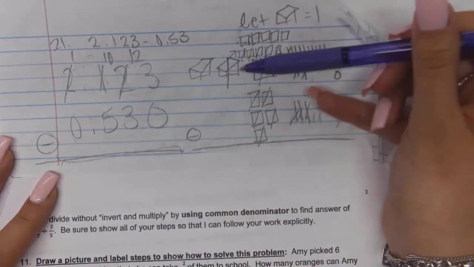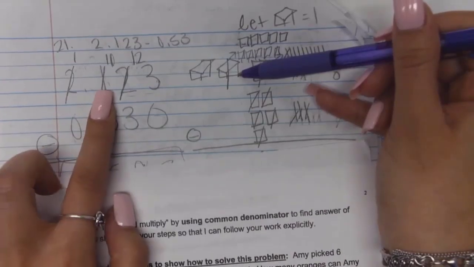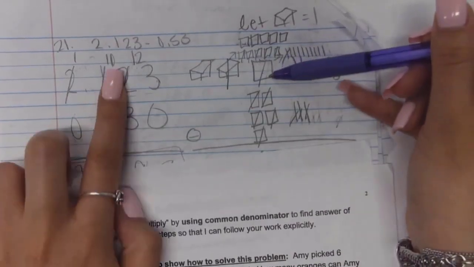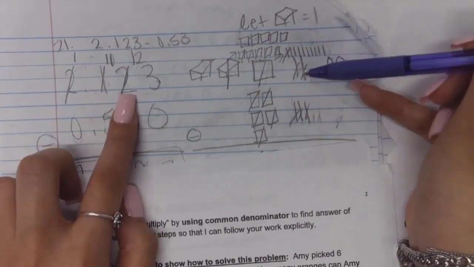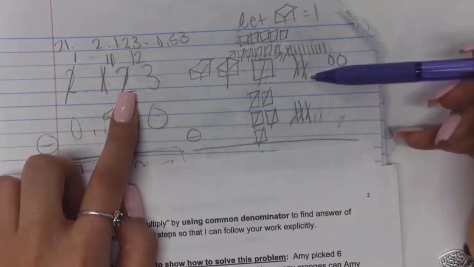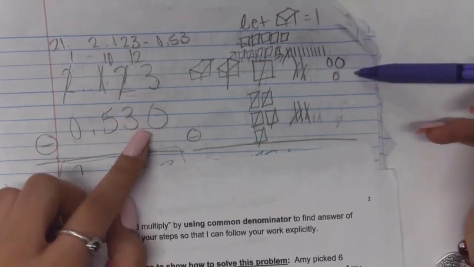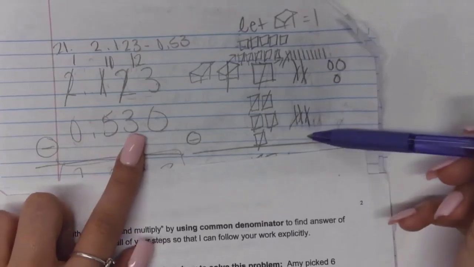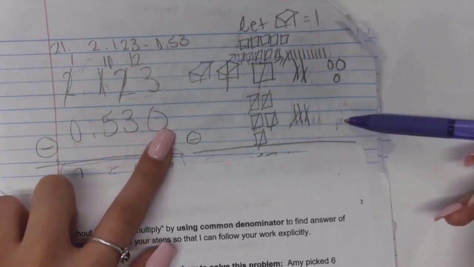We have 2, so we're going to write 2 blocks, 1 flat, 2 sticks and 3 units, 5 flats, 3 sticks and 0 units.